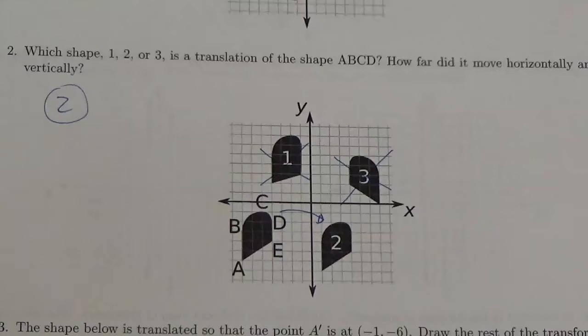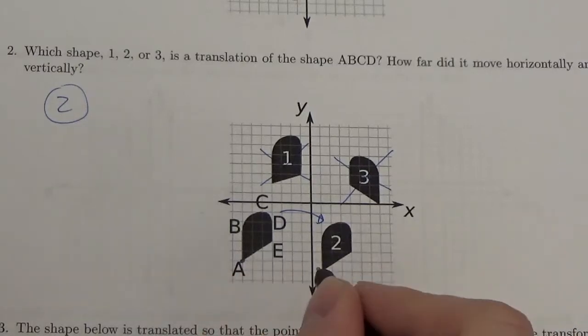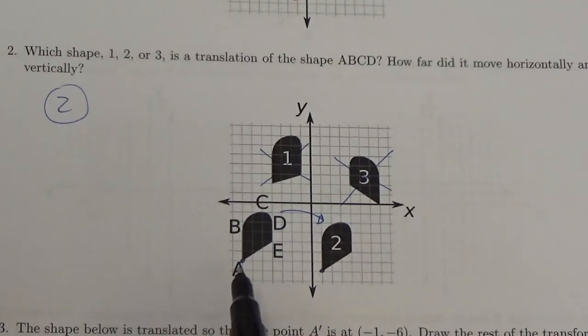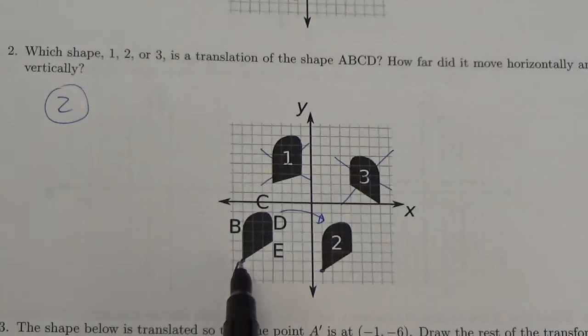Now, how did it move? Well, let's pick a point here, and let's pick A, because A is really easy to identify. A moved to there. So let's just count it out. When you start counting out the move, don't start counting at A. Put your pencil on A, and then count every little step that you take from that point on.